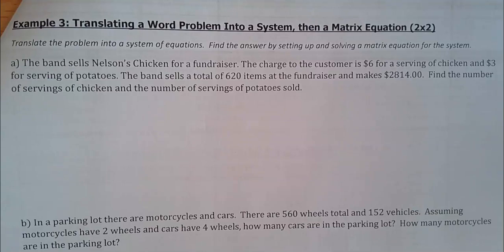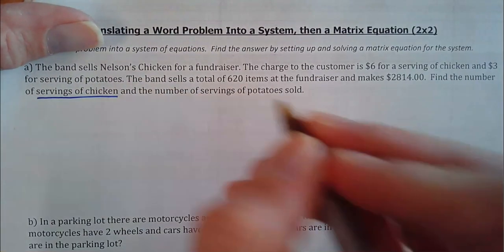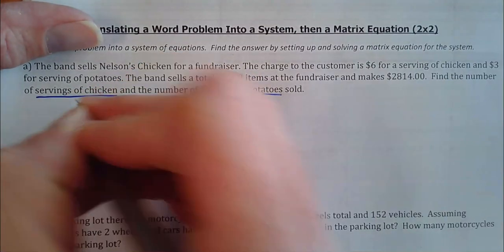But it says the band sells Nelson's chickens for a fundraiser. The charge is $6 for a serving of chicken, $3 for potatoes. They sell 620 items for $2,814. We need to find how many servings of chicken, that's one of our variables, and how many servings of potato. Just call that X and Y.